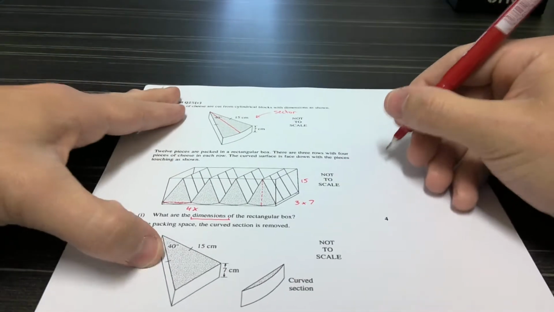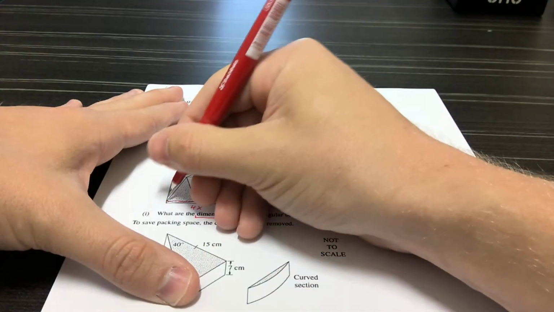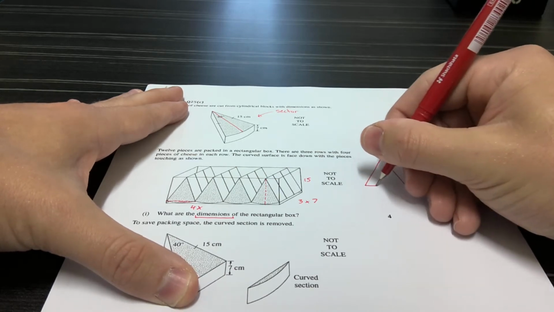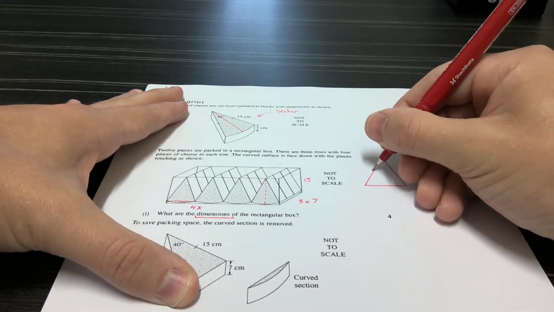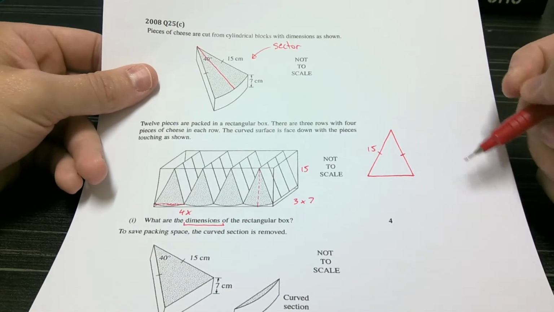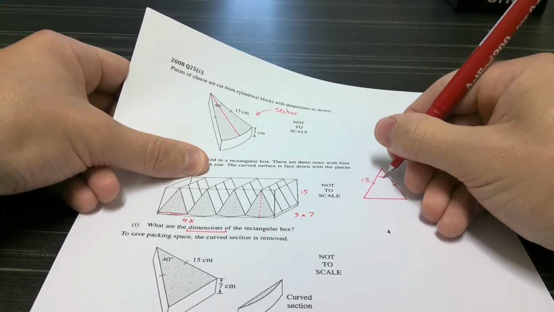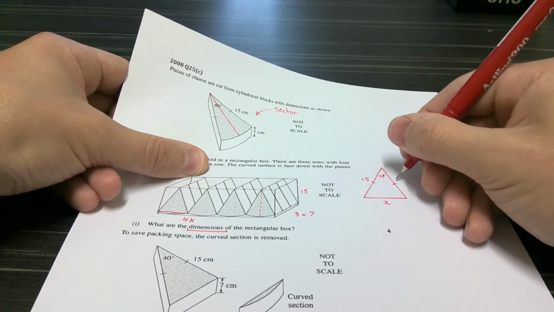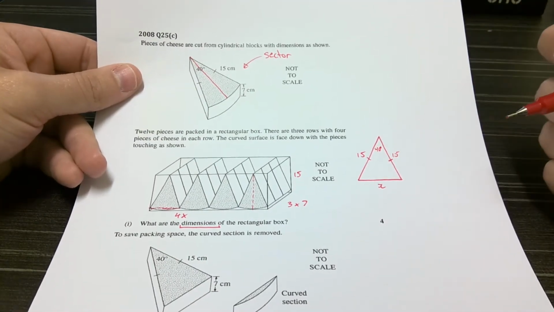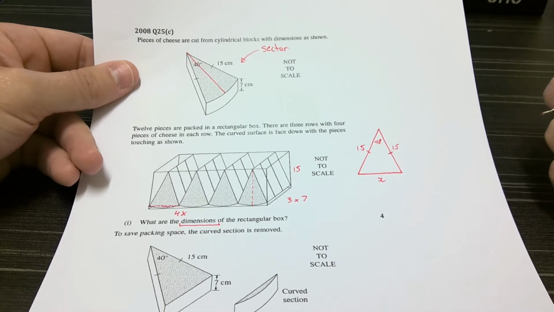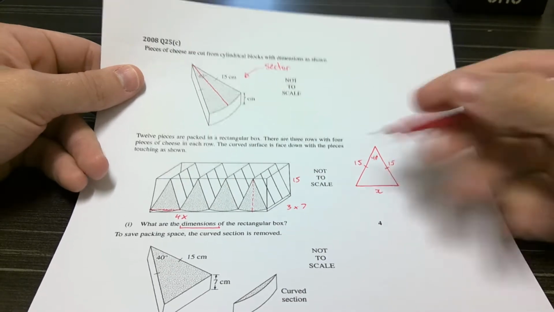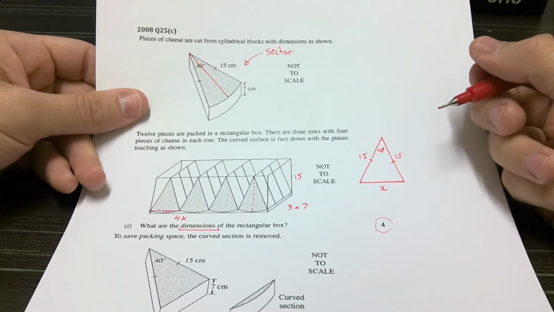So let's draw what we basically have here, which is a triangle. So we have 15, 15. It's a radius, so that makes this isosceles. And we have 40 degrees in here, and I'm trying to find x. So I have this triangle, 3 sides, 1 angle. So we're going to be using cosine rule, just because this is volume and capacity. I mean, we do see that's 4 marks, so there's going to be quite a bit of work to this.